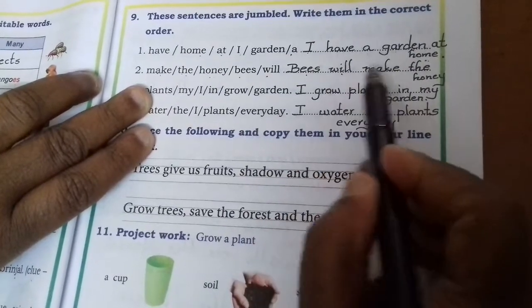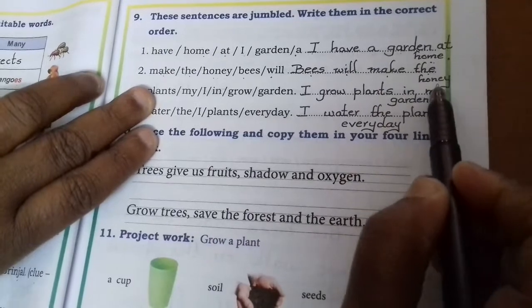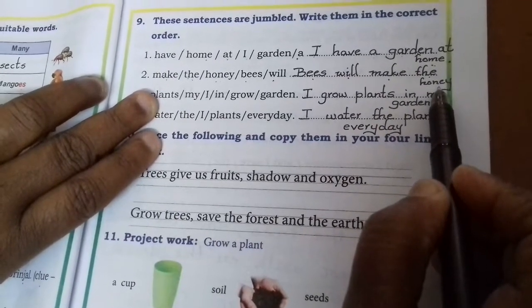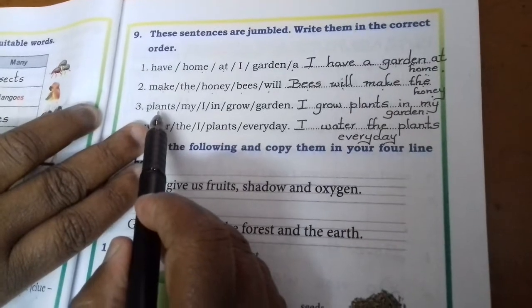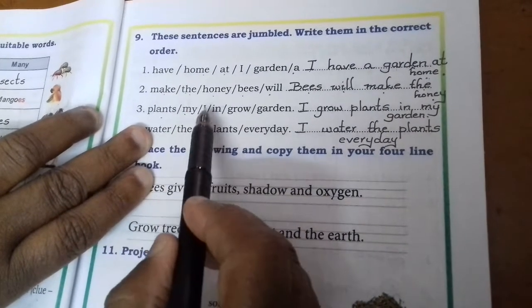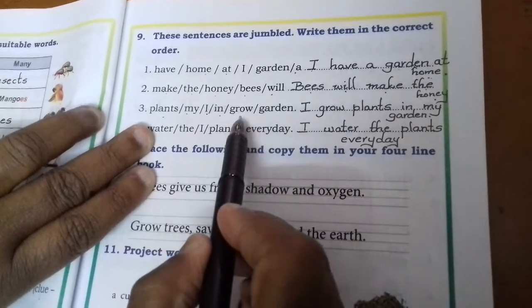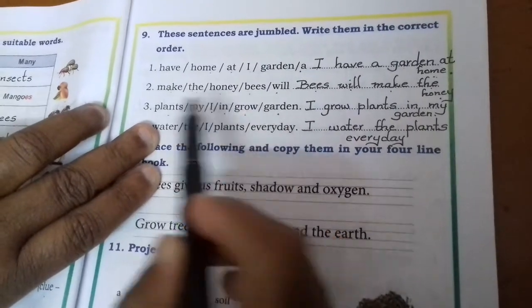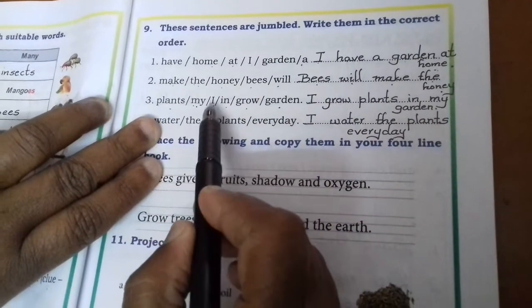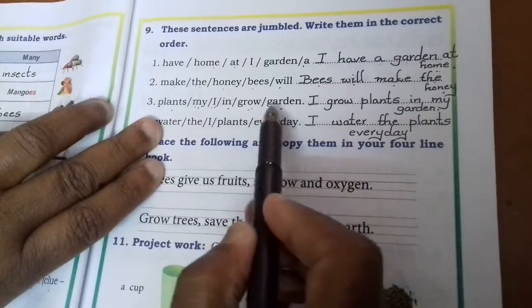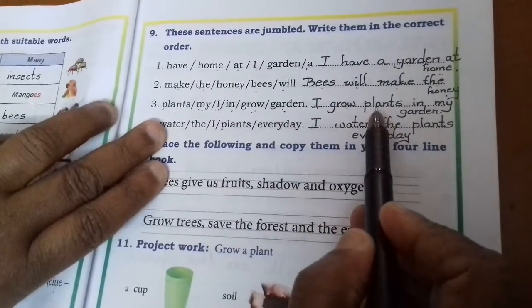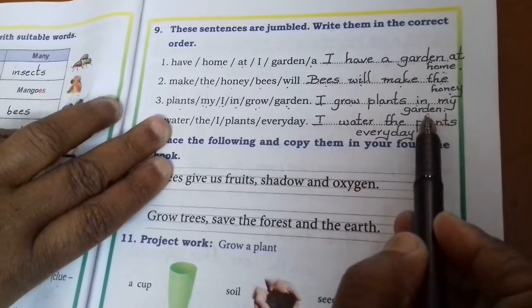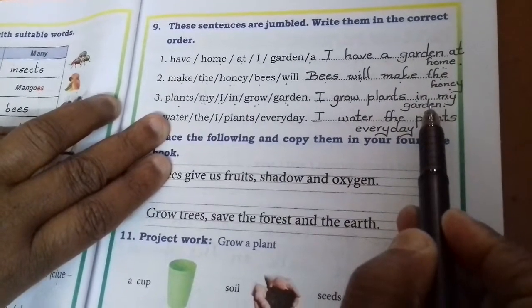Bees will make the honey. Okay, next one. Plants my eye in grow garden. I grow plants in my garden. Now you got it, children?